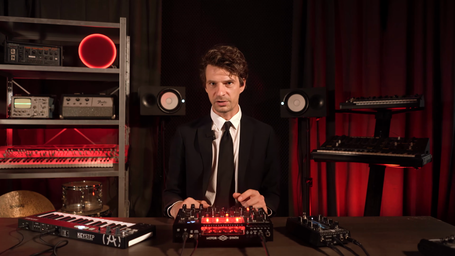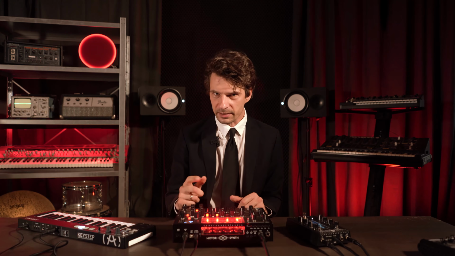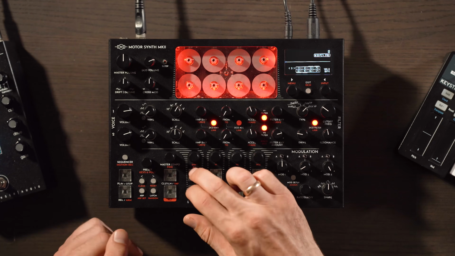Holding Alt and pressing an already active key will retrigger all envelopes for that particular note, and holding Alt and pressing an inactive key will play that note without actually latching it.